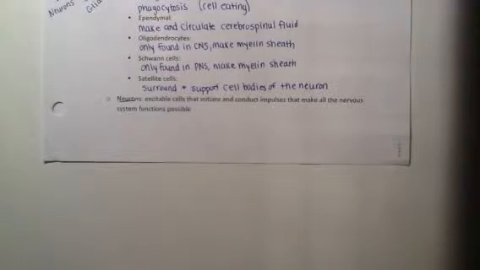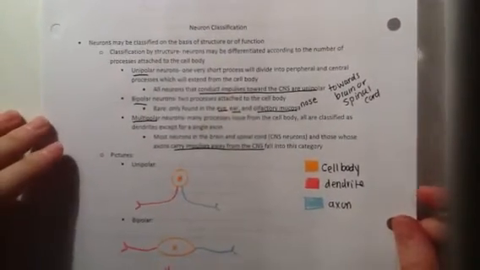All right, you're going to need some colors for the next video. So you're going to get 3 different colors, and we are going to go to the worksheet that says Neuron Classification. So go get 3 colors, and then we'll be ready for the next video.